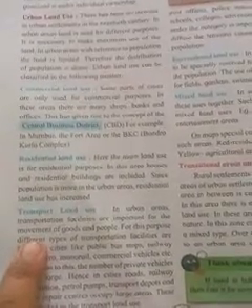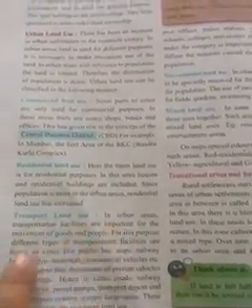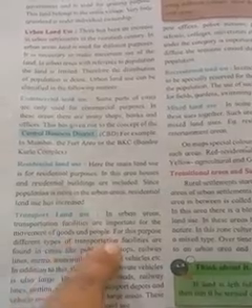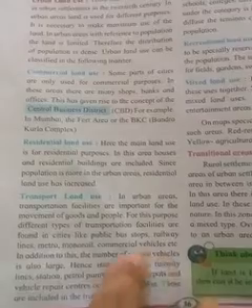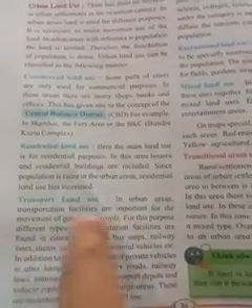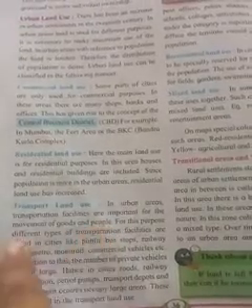Then next is the transport land use. In urban areas, transportation facilities are important for the movement of goods and people. For this purpose, different types of transportation facilities are found in the cities, like public bus stops, railway lines, metro, monorails, commercial vehicles, etc. These transportation facilities are so important for the movement of goods and people.